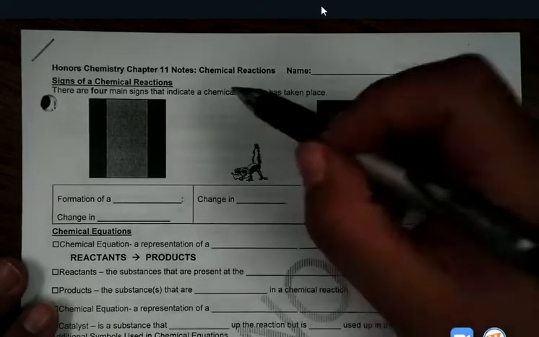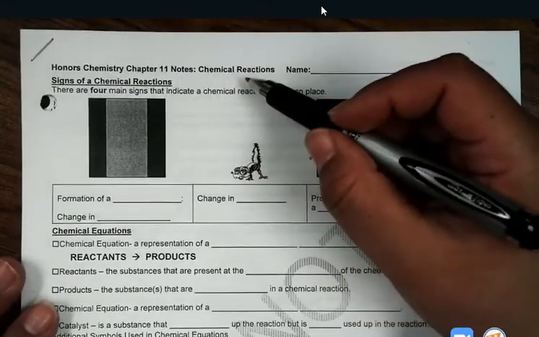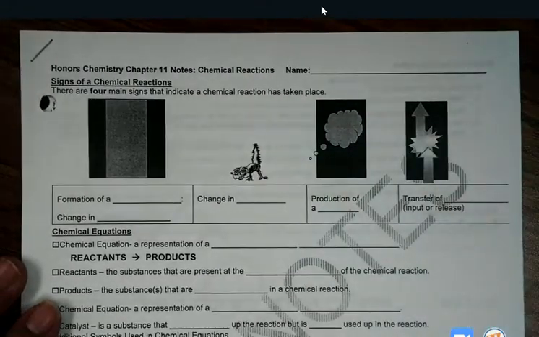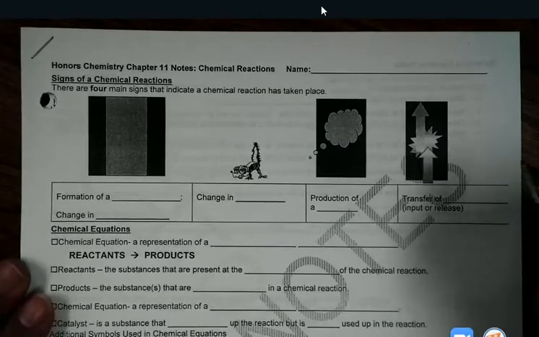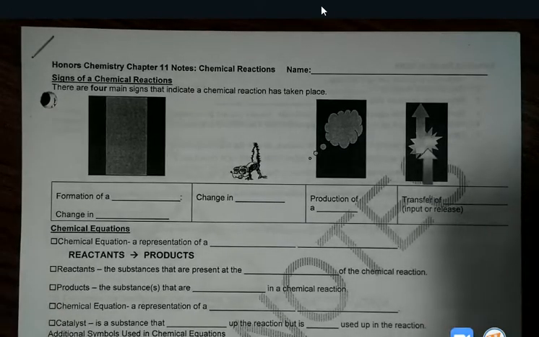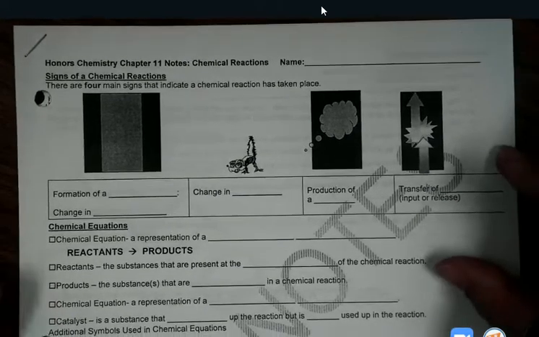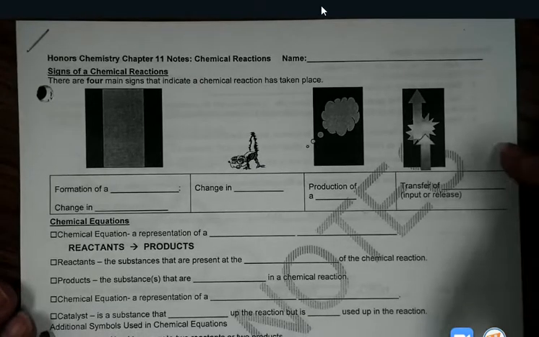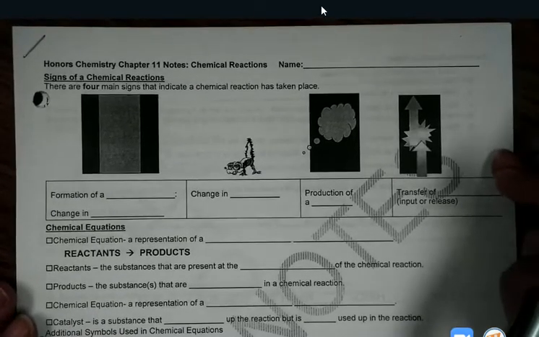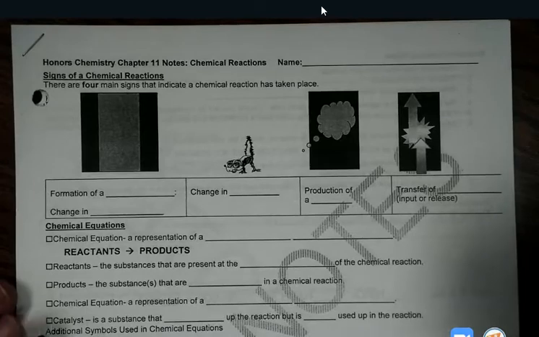Right, these notes are going to cover Chapter 11, Chemical Reactions. We will start by looking at signs of chemical reactions, symbols used in chemical reactions, start looking at balancing equations, and looking at some ways that we can make balancing much easier.